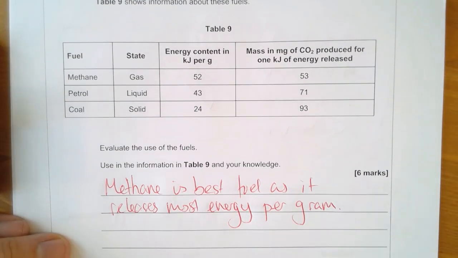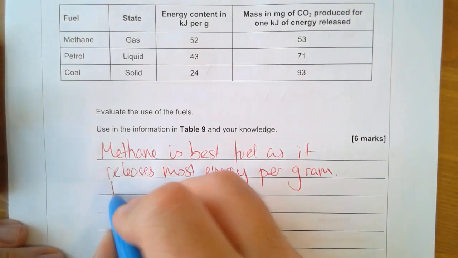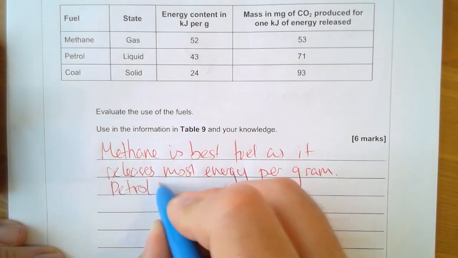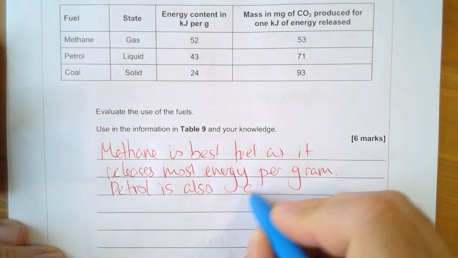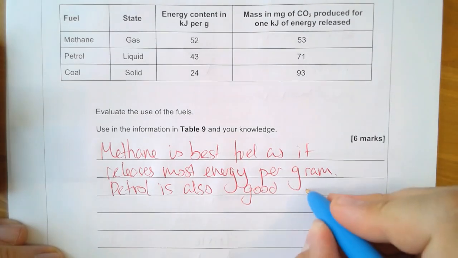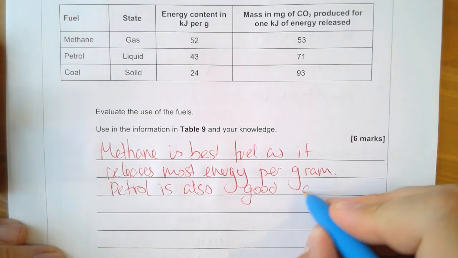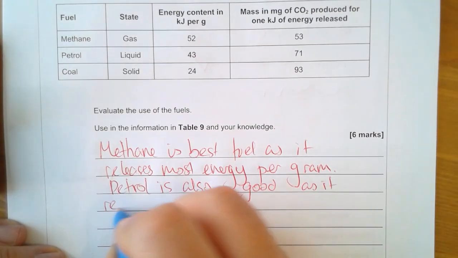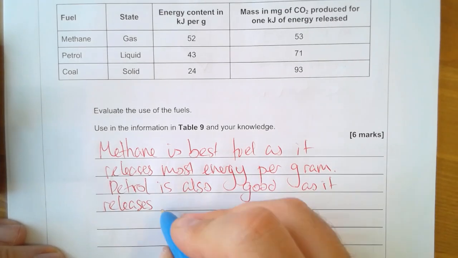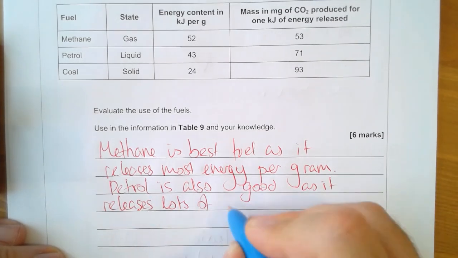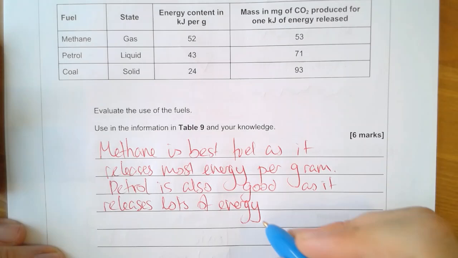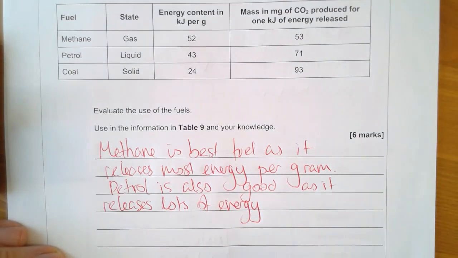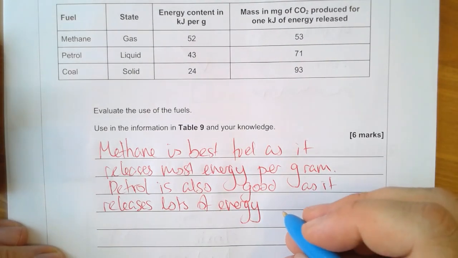You've also got petrol. Petrol is also good, as it's still got a lot of energy, still releases lots of energy, but it's a liquid, so it's a lot easier to handle and transport than a gas or coal.